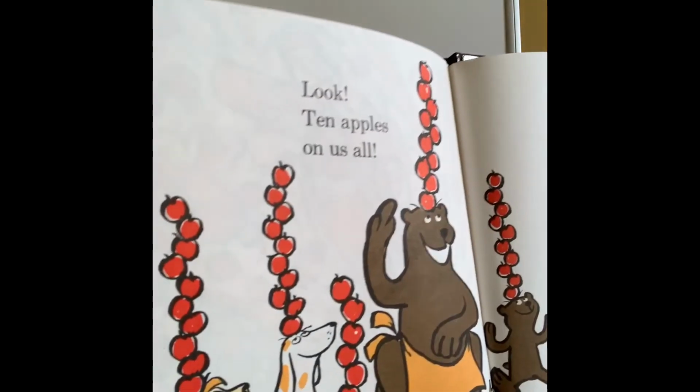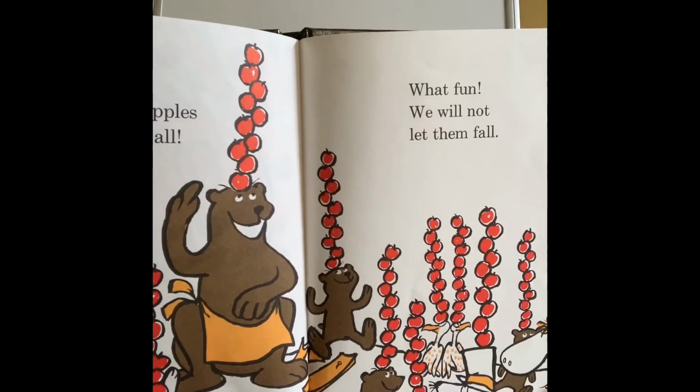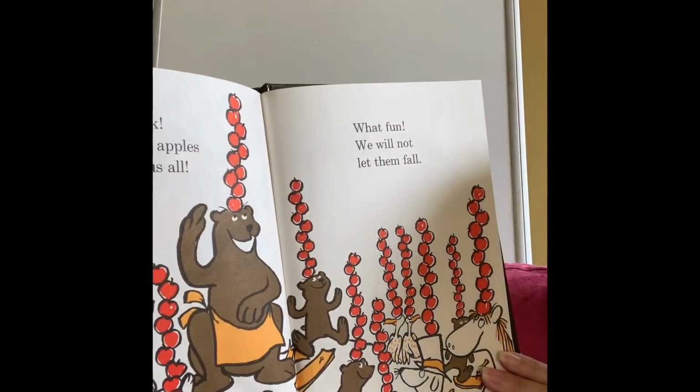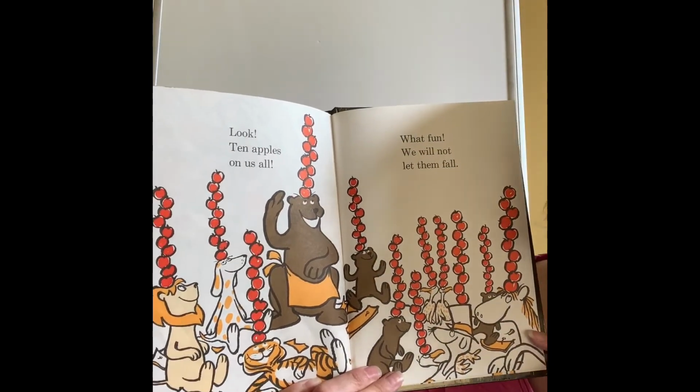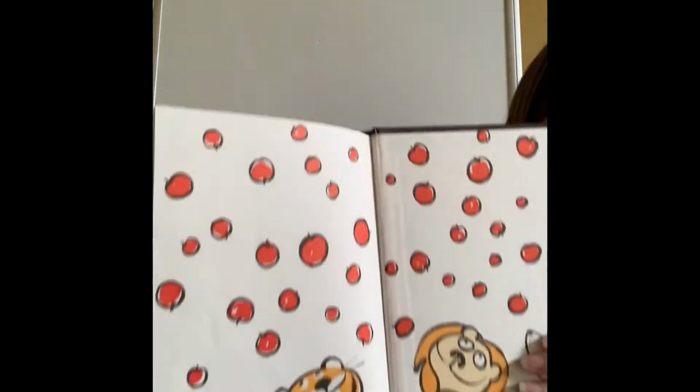Look! 10 apples on us all. What fun! We will not let them fall. Look at everybody. They all have 10 apples. Isn't that fun? The end.